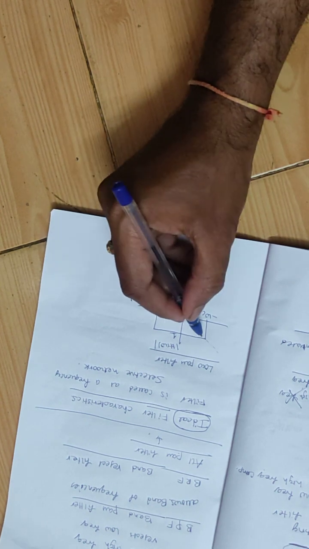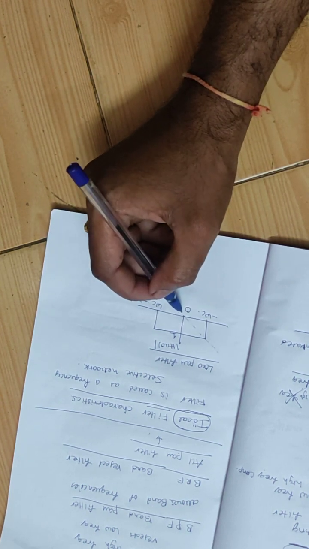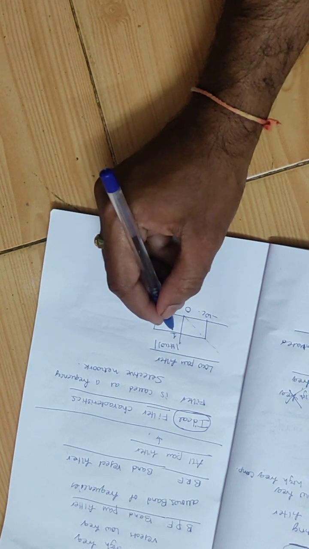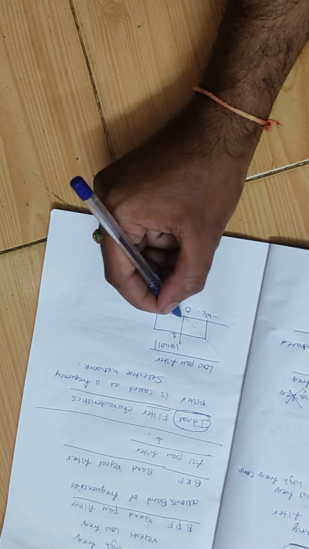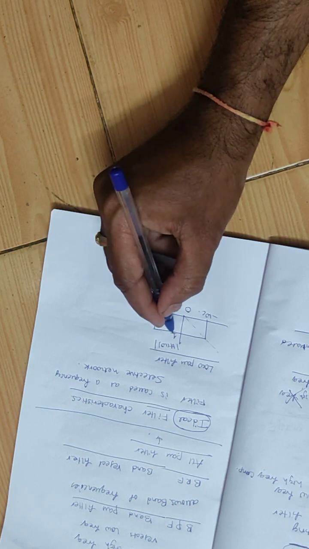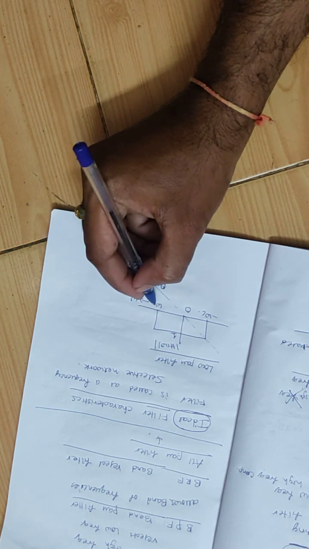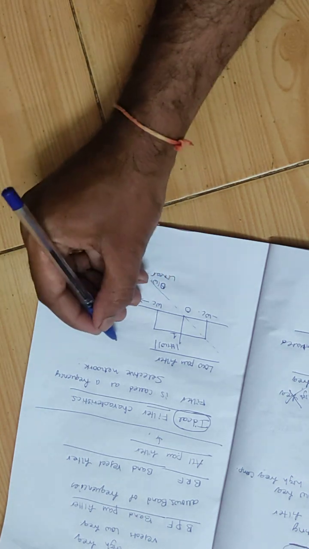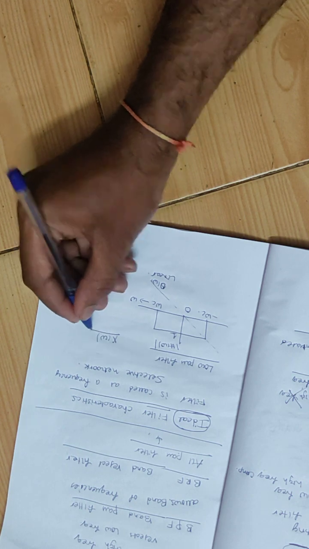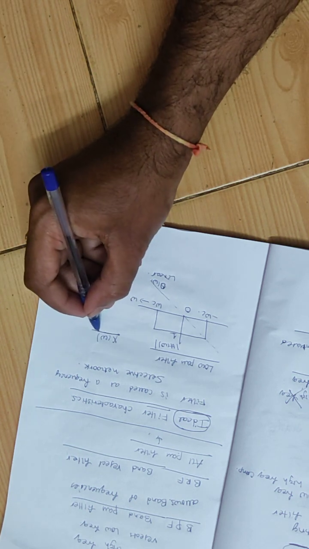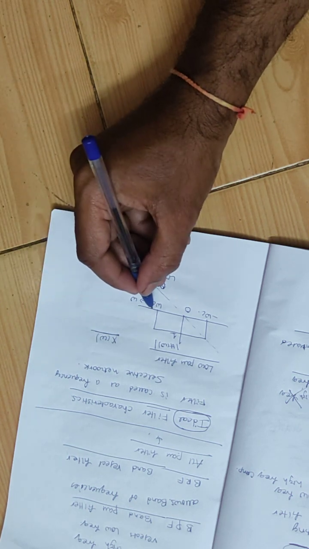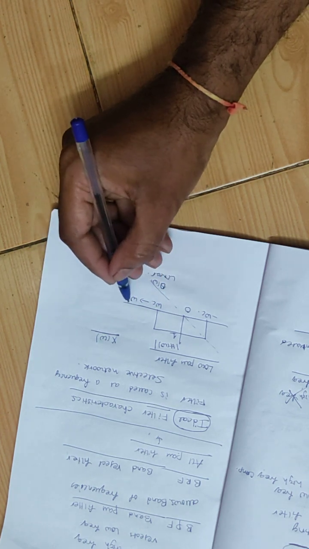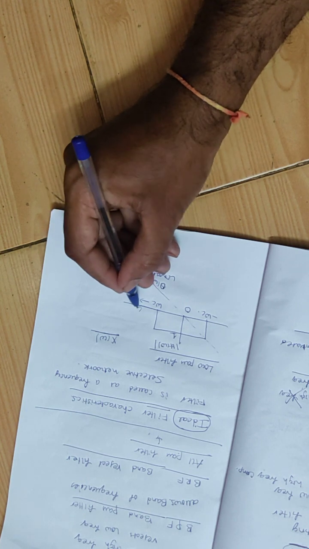And if you carefully observe, all the frequency components ranging from 0 to omega c are multiplied with the 1 up to omega c. Okay, and all the frequency components of the input X of omega beyond omega c are multiplied with the 0. Here this is a 0.